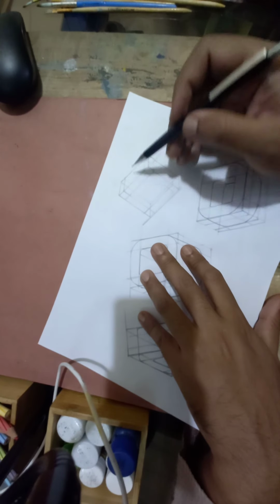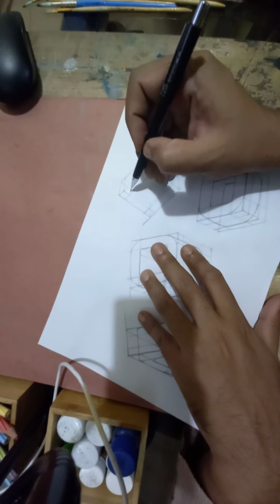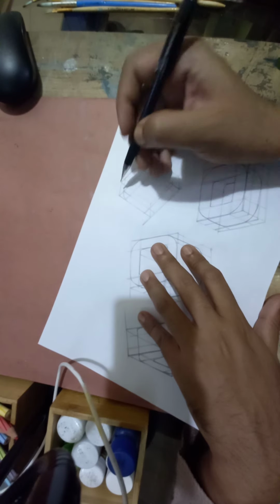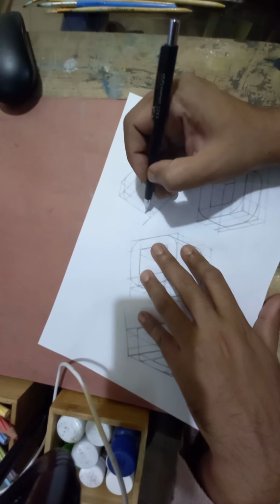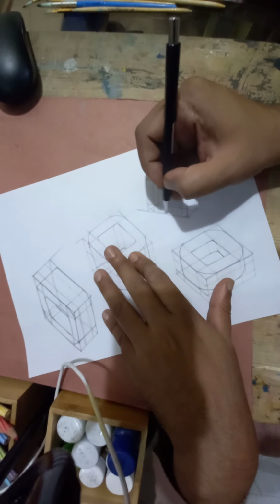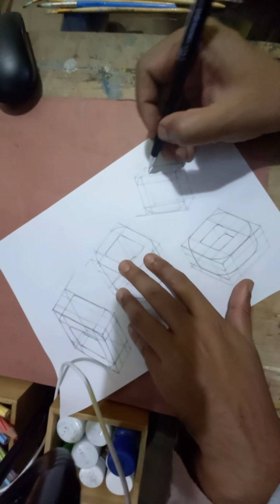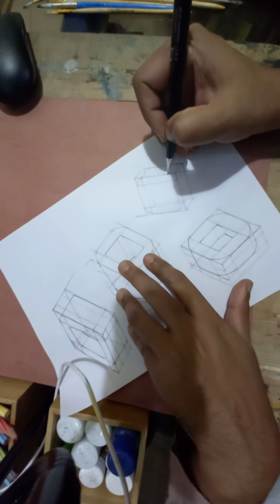Now what I want you guys to do is to make a curve again from this side and that side and this side and that side.